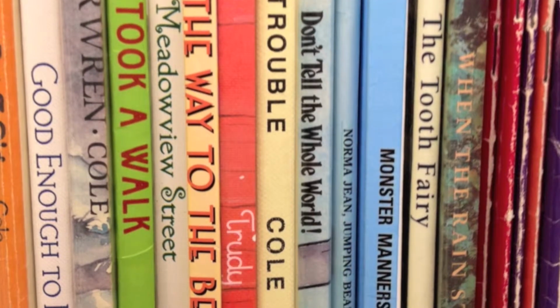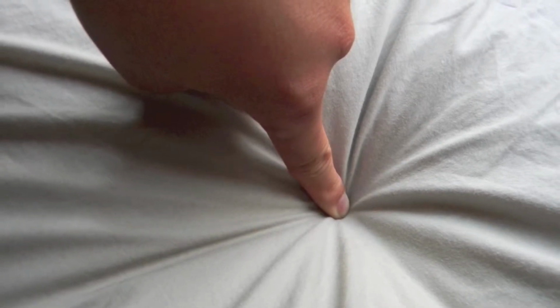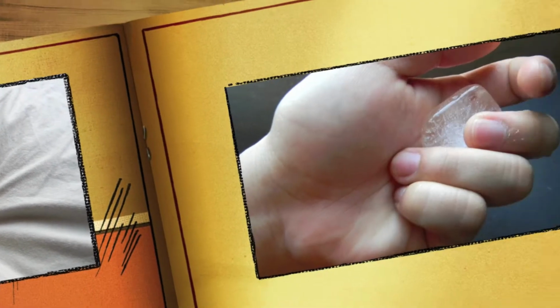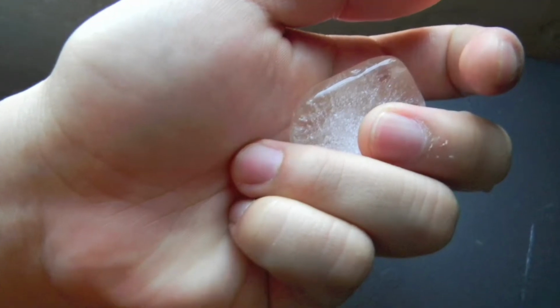The first sense is touch. Here pictured is a pillow. It is soft at the touch. Next, we have an ice cube. It feels very wet and cold.